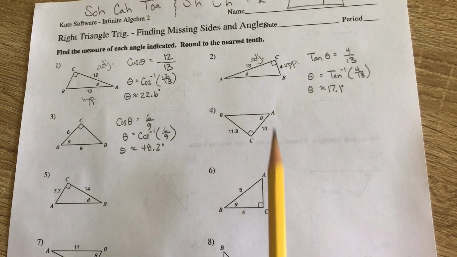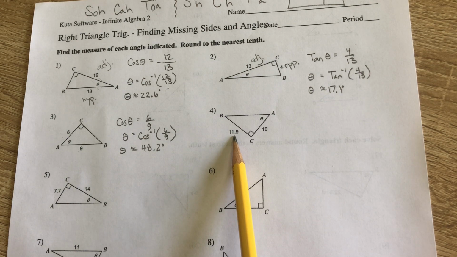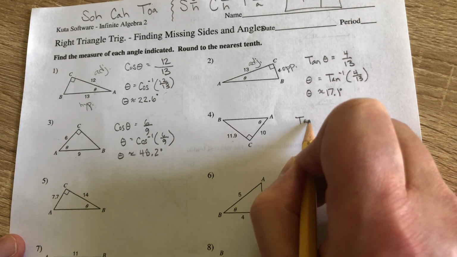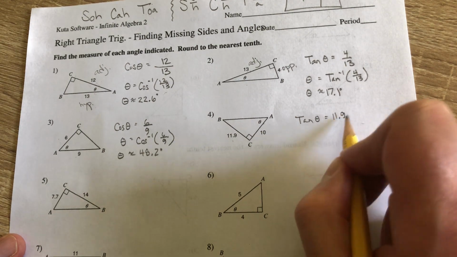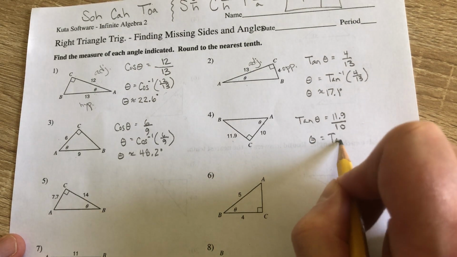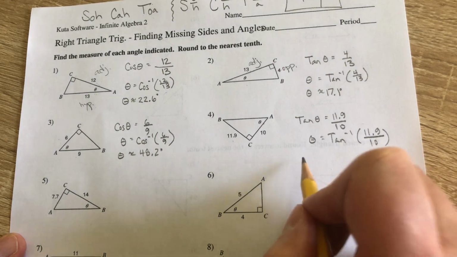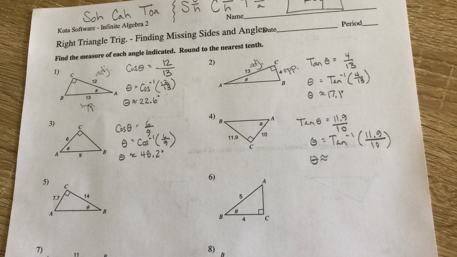Moving on to number 4 here. If this is our angle theta, well, relative to that, here's the opposite side to that angle, here's the adjacent side. So that's setting up for tangent. Tangent of theta equals 11.9 over 10. So theta equals inverse tangent of that ratio of 11.9 over 10. So theta should be approximately 50 degrees.